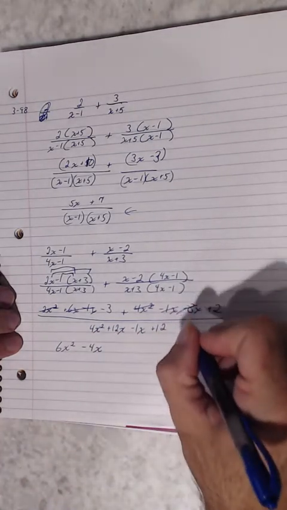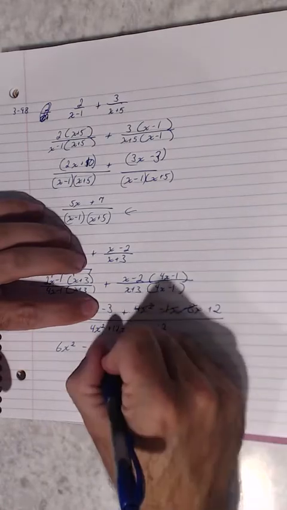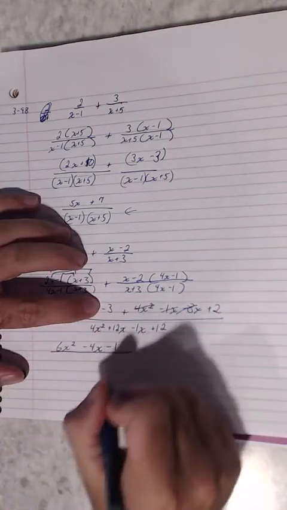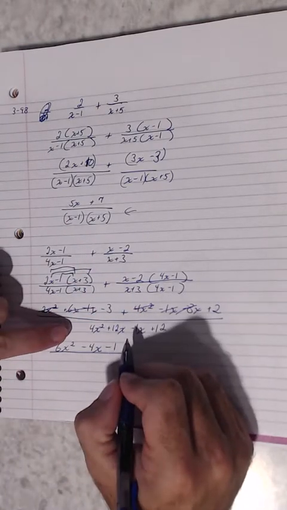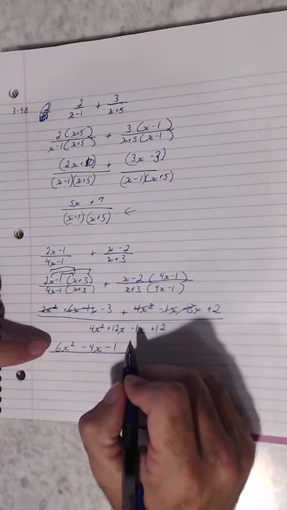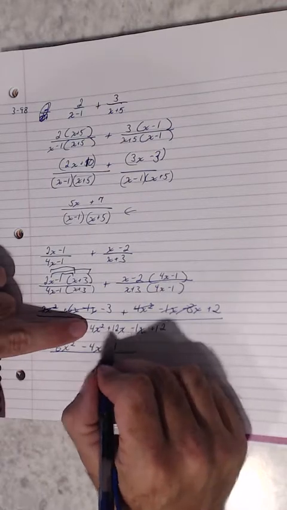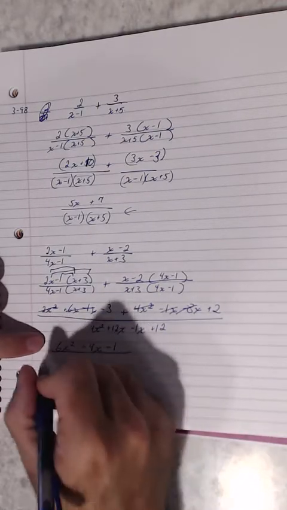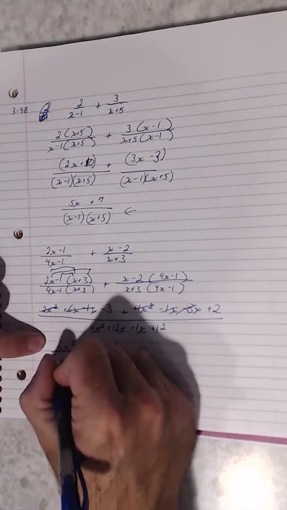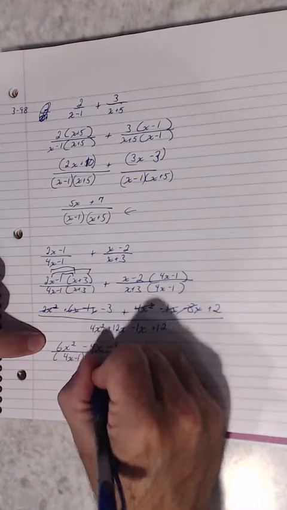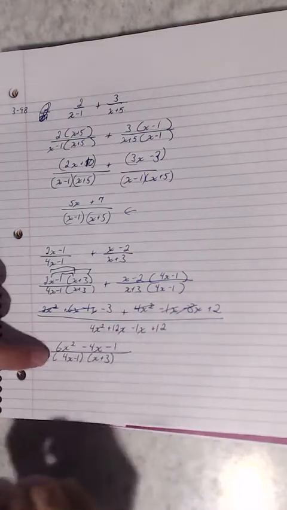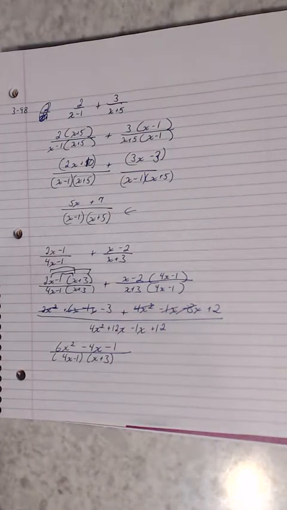So I've used that. Now what's negative 3 minus 2 minus 1? All of this is going to be over, you can write it out like this, or most of the time they leave it just like this, 4x minus 1 times x plus 3. A lot of times they just leave it just like that.